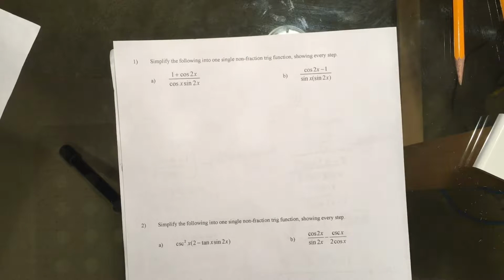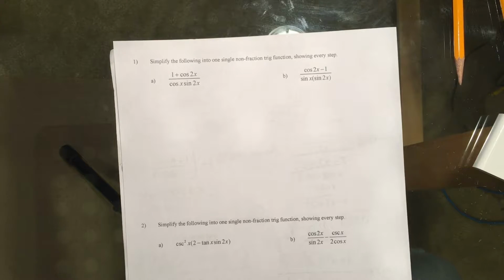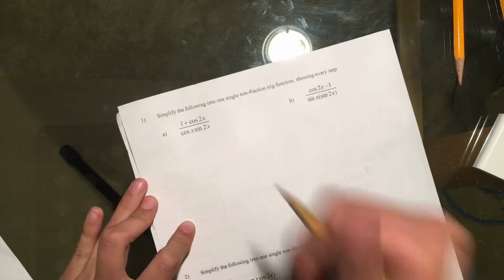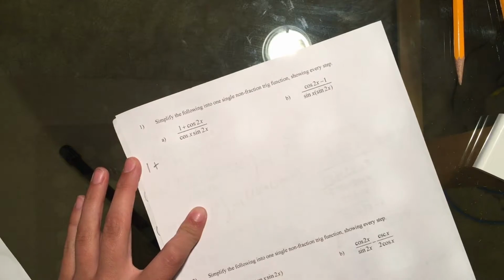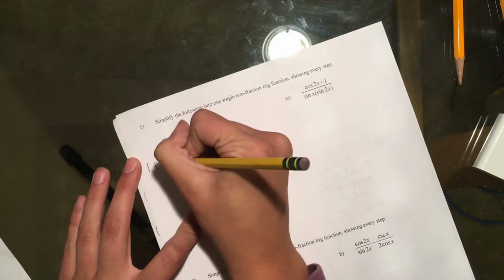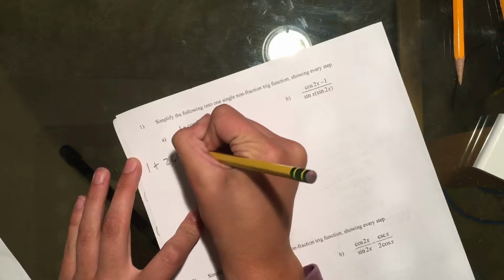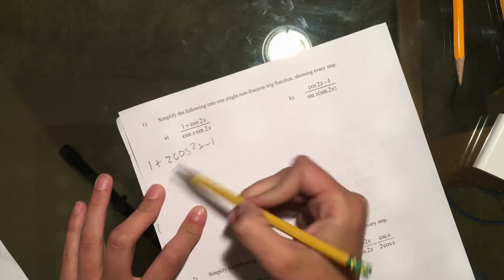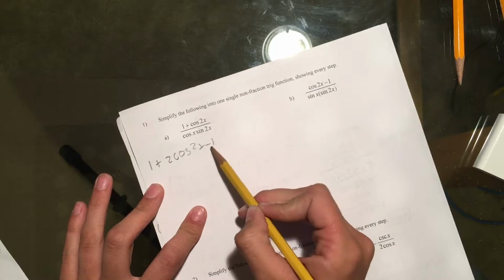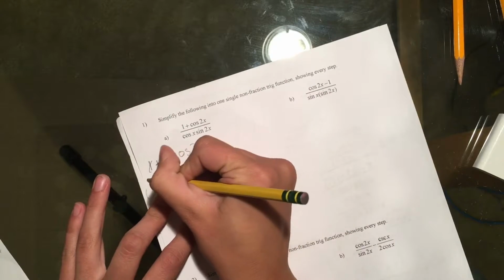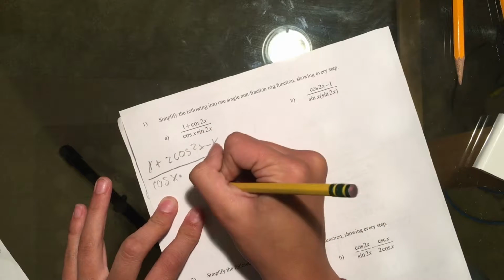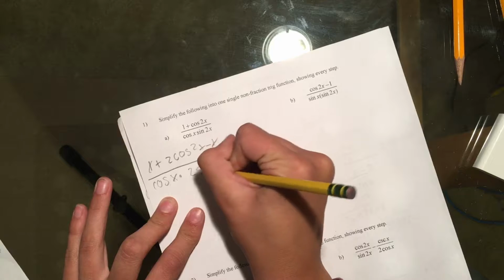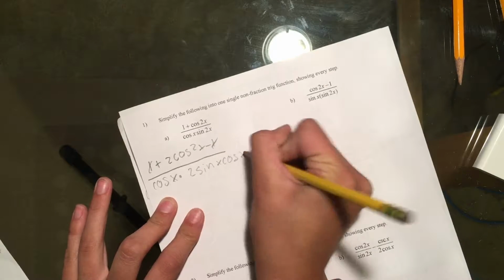So for number 1, we will start off with changing 1 plus cosine 2x. So we'll keep the 1 and turn cosine 2x into 2 cosine squared x minus 1. And this positive 1 and this negative 1 will cancel, so I'm just going to cross them off. Over cosine x is going to stay the same, but sine 2x will become 2 sine x cosine x.